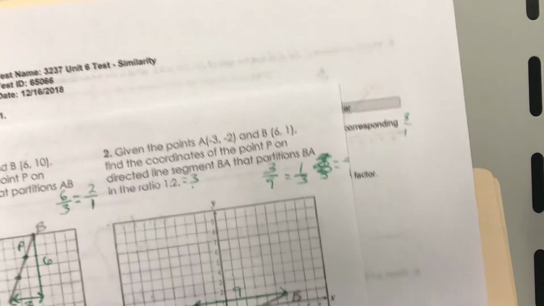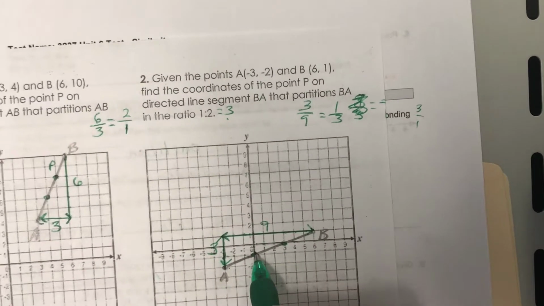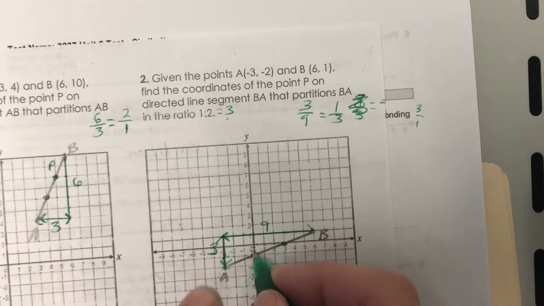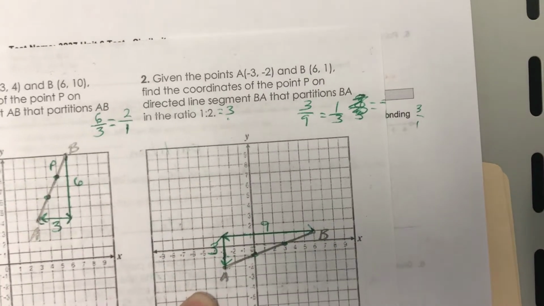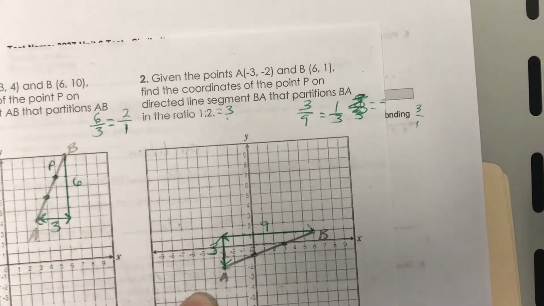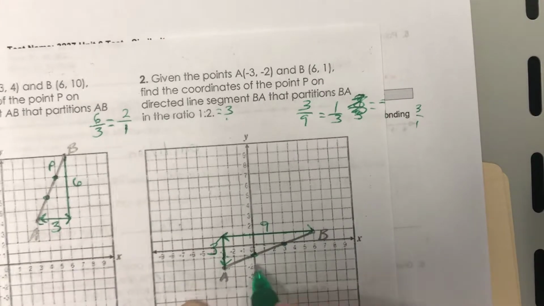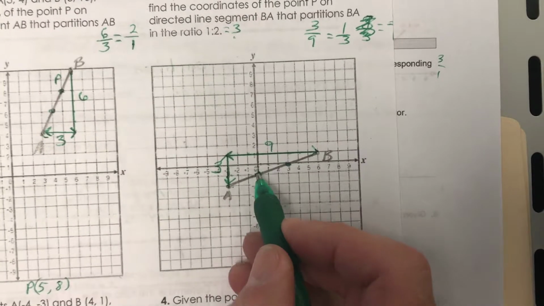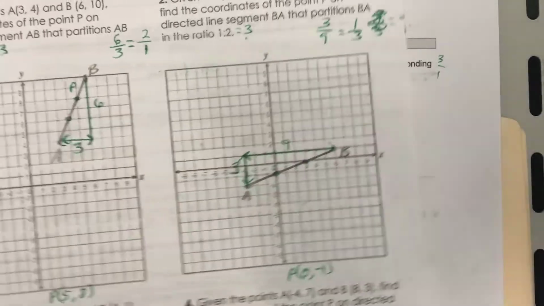Okay, so now we've got our points. So it's going to be in the ratio of 1 to 2, so it's going to be right there. So the next one is going to be P, 0, negative 1, right there. P, 0, right there. Okay. Next one.